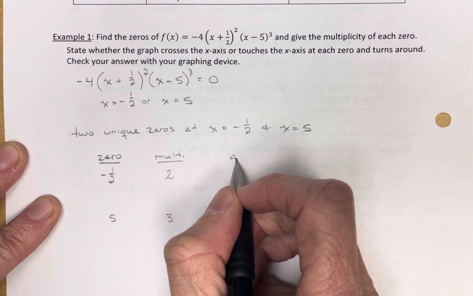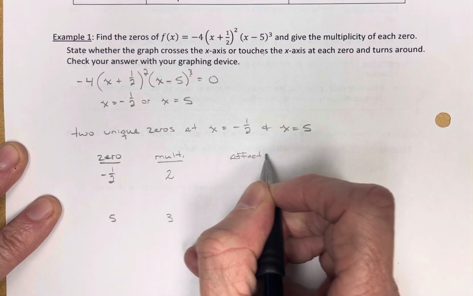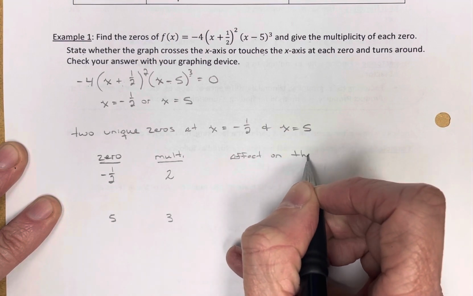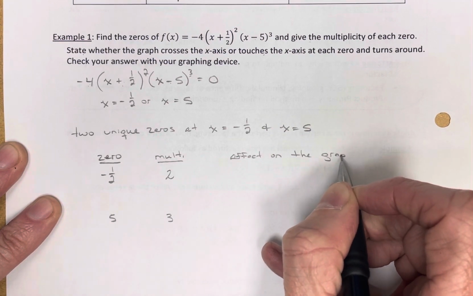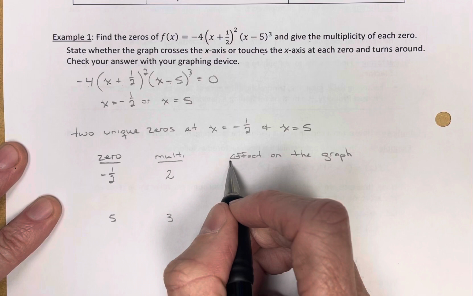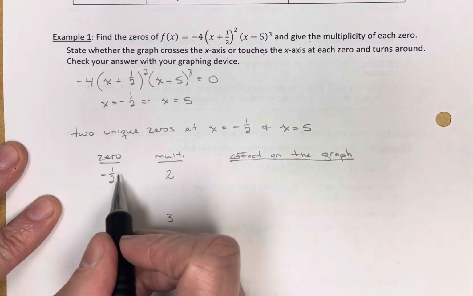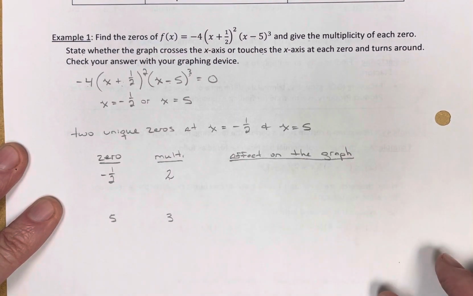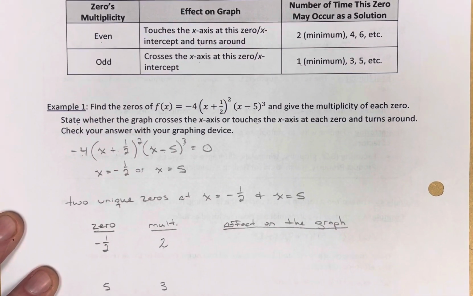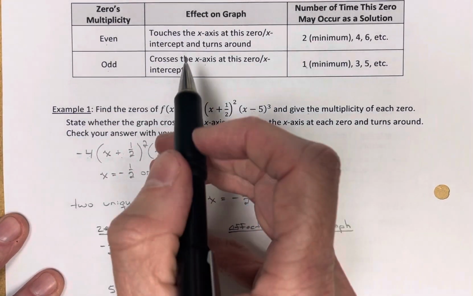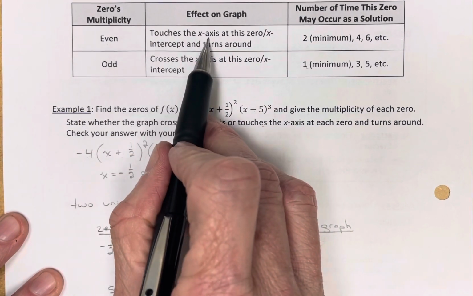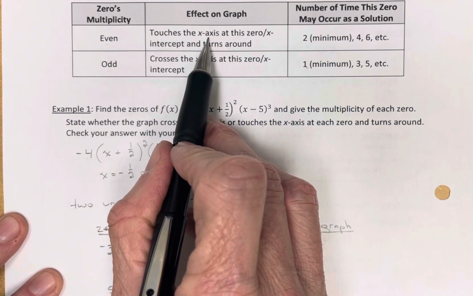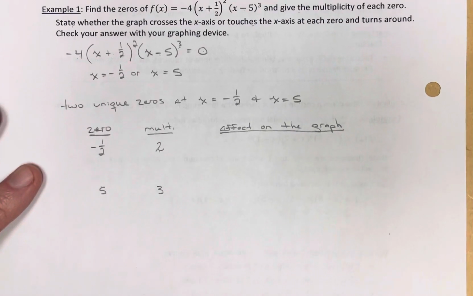Okay, so now what is the effect on the graph at each 0, at each x-intercept? Well, at -1/2, we have even multiplicity. That tells us that the graph will touch the x-axis at -1/2 and then turn around.